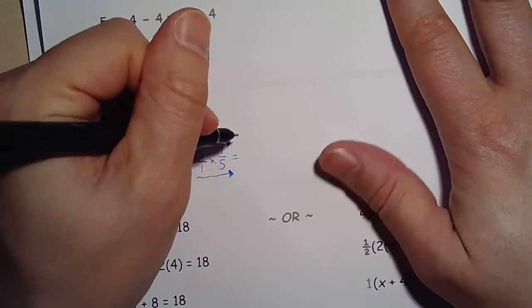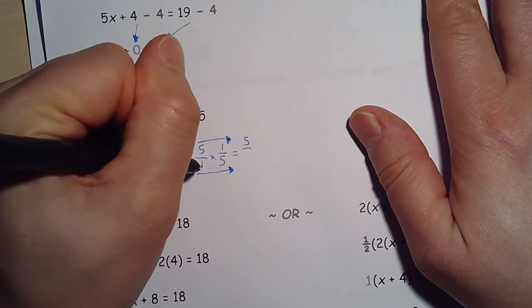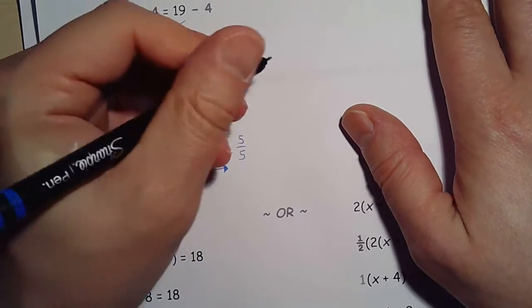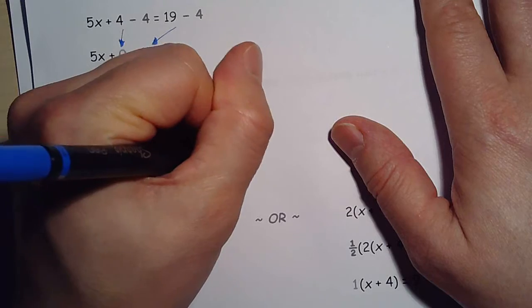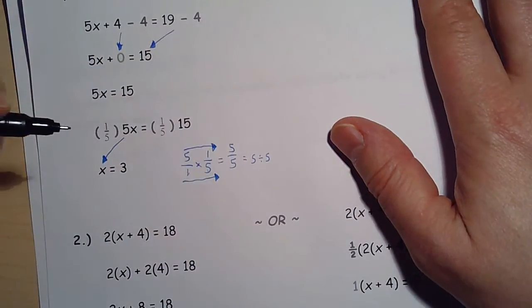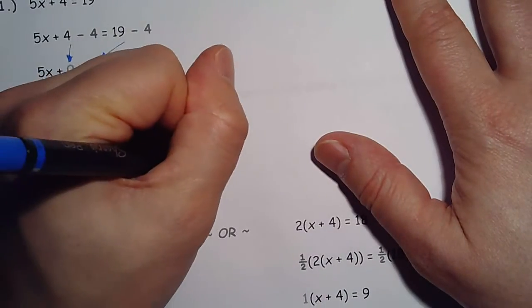5 times 1 is 5. 1 times 5 is 5. We have 5 over 5, which isn't just like saying 5 divided by 5, right? Always divide the numerator by the denominator. And 5 divided by 5 is just 1.